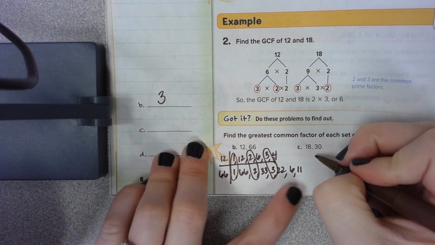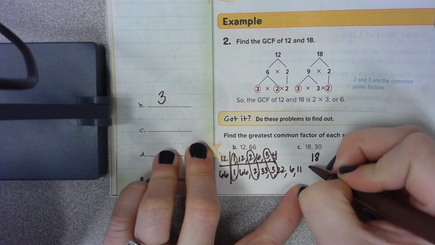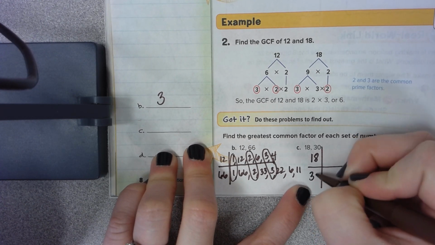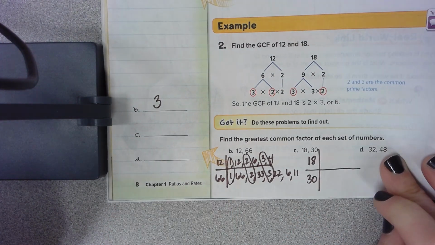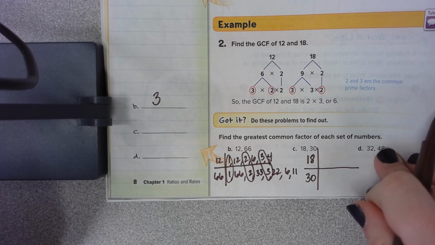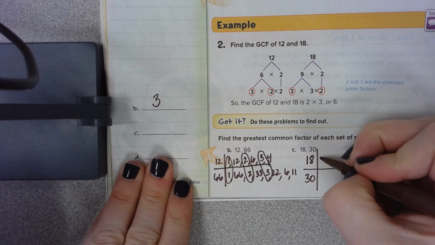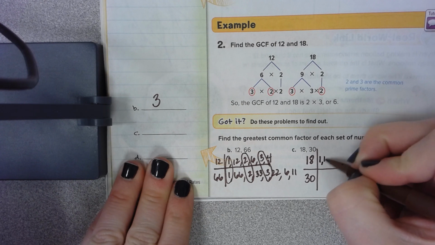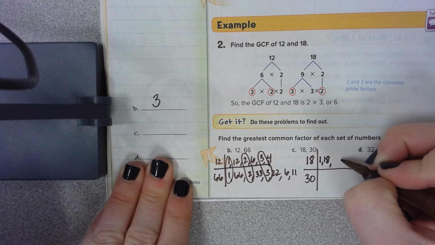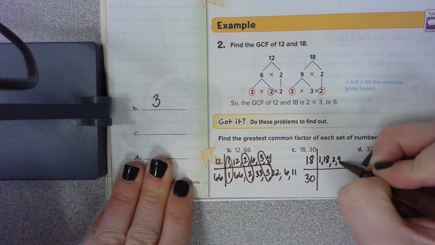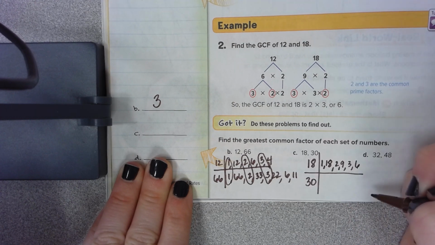Okay, 18 and 30. We already actually did 18 in our notes here, so I'm going to look at my notes and just copy those down. 1 and 18 can be multiplied together, 2 and 9, and 3 and 6.